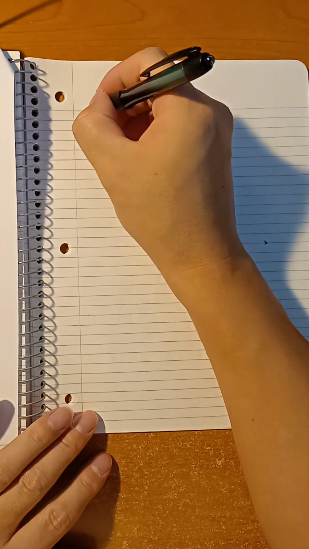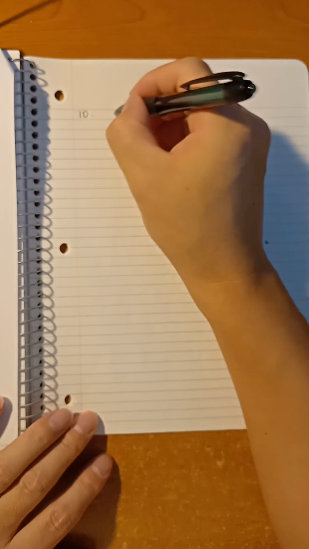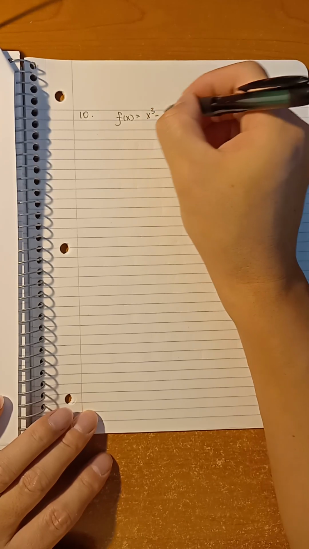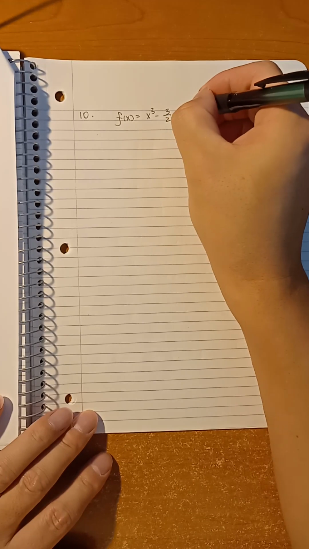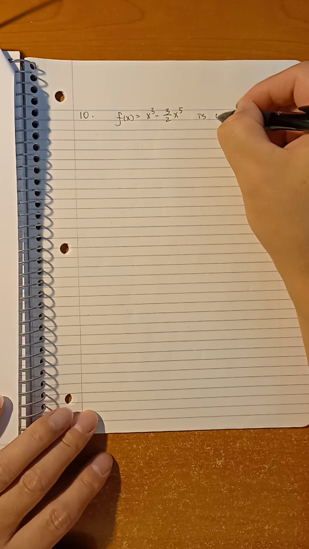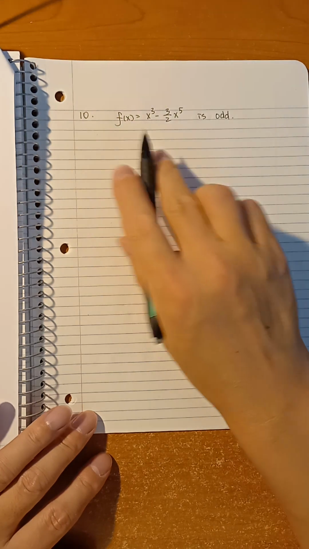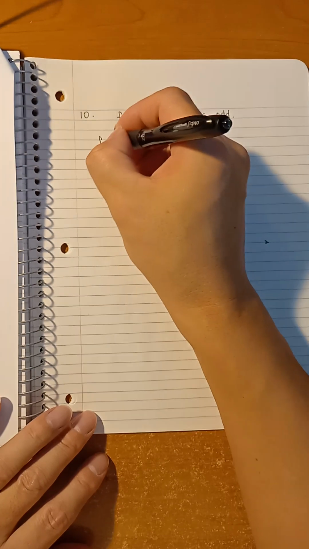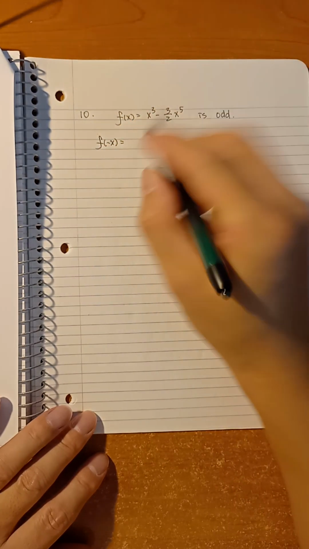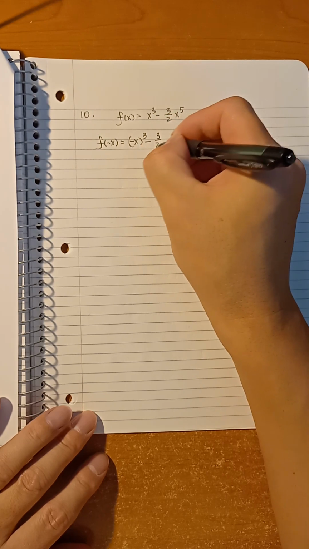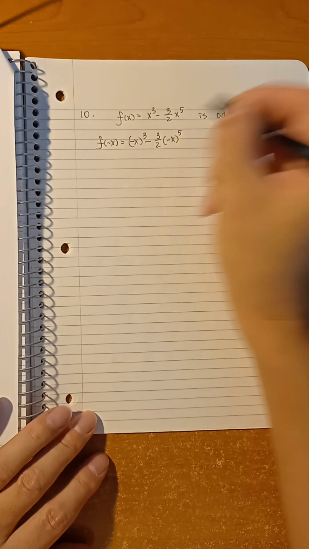Now problem 10. Show that the function f(x) equal to x cubed minus 3x to the 5th power is an odd function. Show this is correct. To show a function is odd, you're going to compute f(-x). f(-x) is (-x) cubed minus 3 times (-x) to the 5th power.